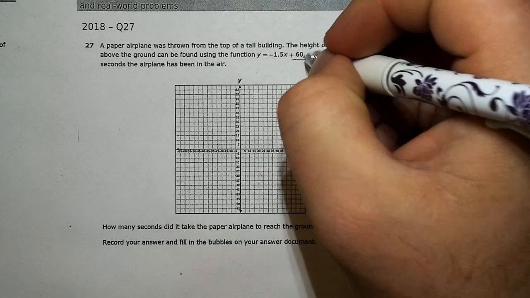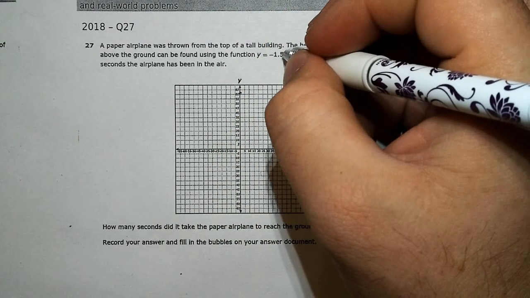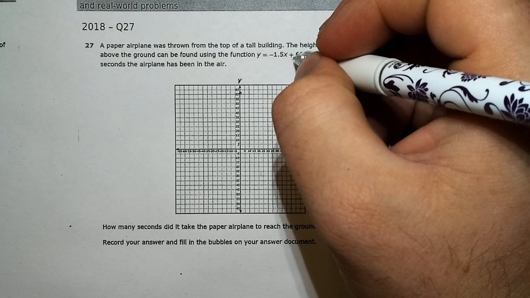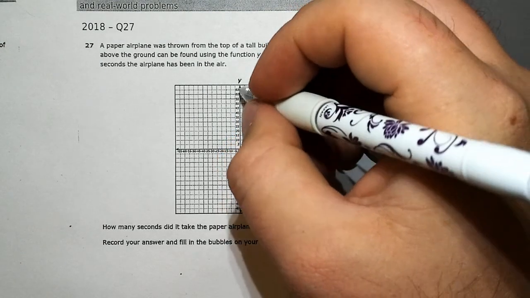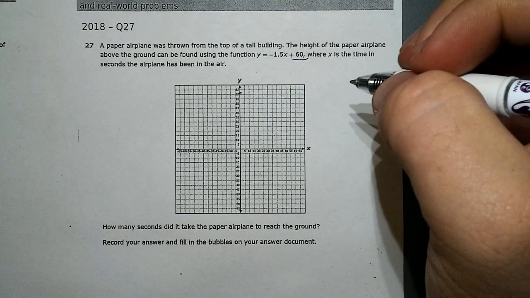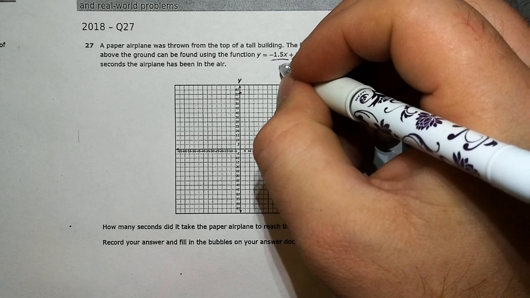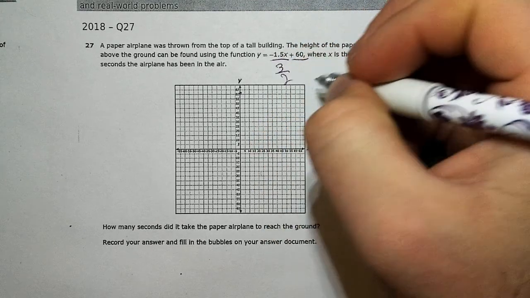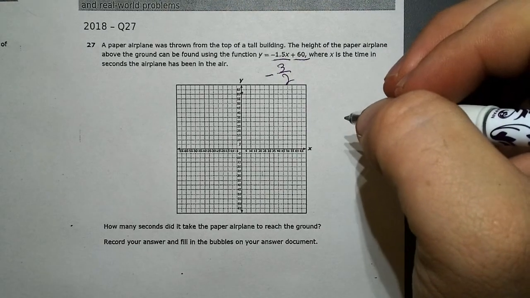It says it starts at positive 60. Right here it says positive 60. Now it says it goes down 1.5 each time. Well, if we go down 1.5, these are counting by fives, so it's going to be kind of hard to tell when we're down 1.5. Let's change that into a fraction, 3/2, right? So here's what I would recommend doing.